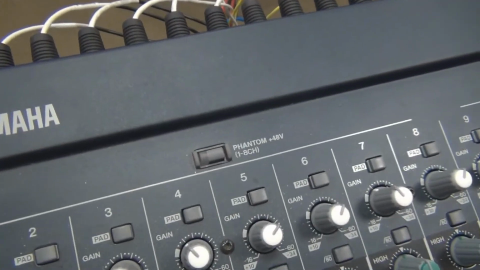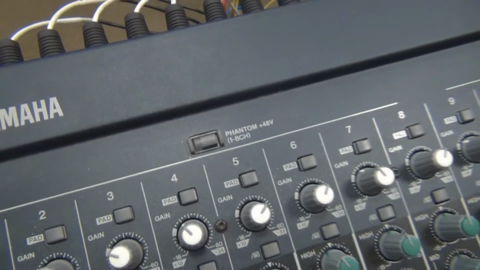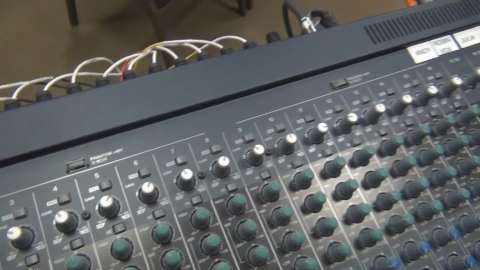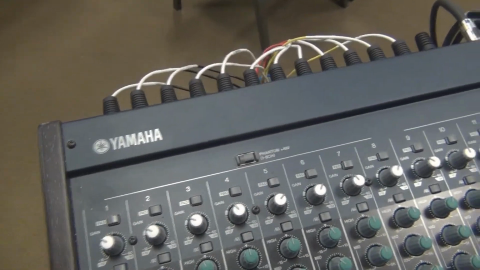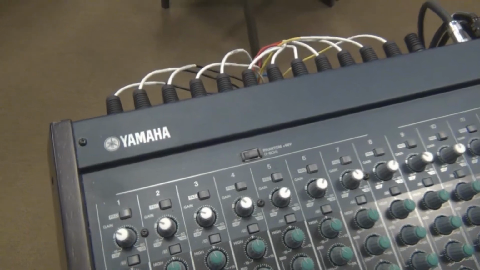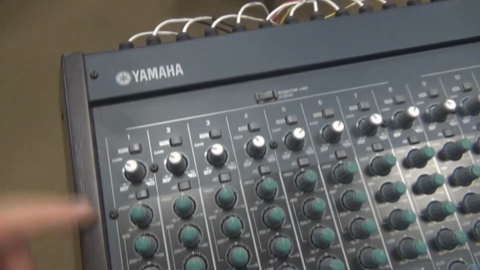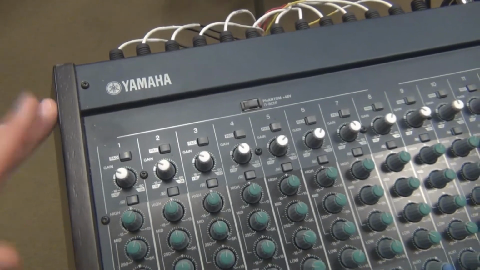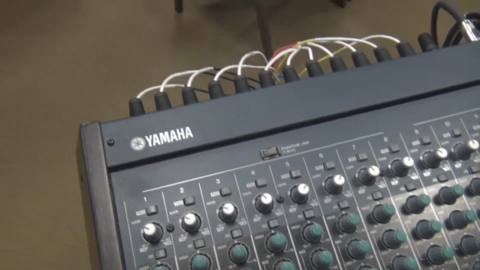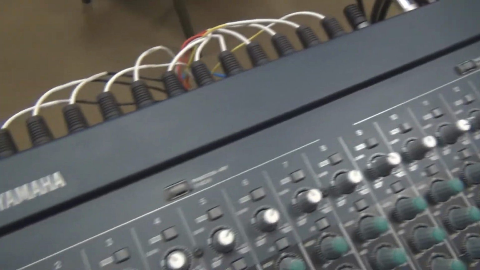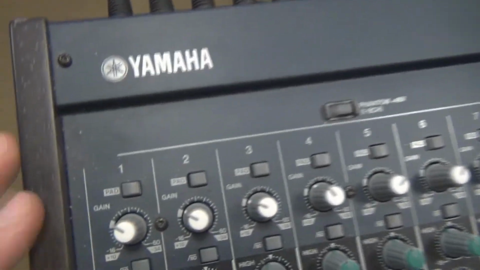This very top button here is for phantom power, and it's split into these two different banks, 1 through 8 and 9 through 16. What that does is, if there's a microphone, such as a condenser microphone or some sort of mic that requires power to operate, you can actually send power through the cable here to the device to power it on. But we're not using that right now, so we never want to turn that on. We want to leave those off.